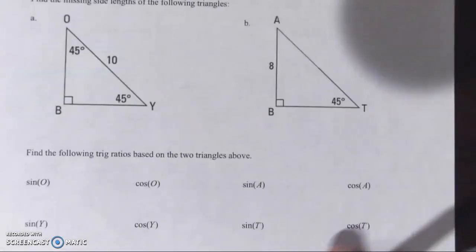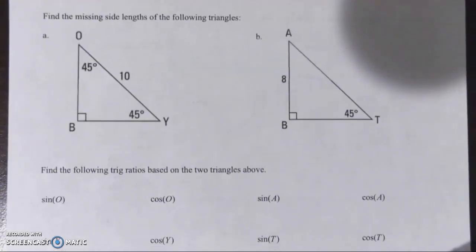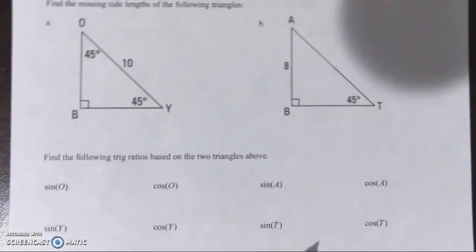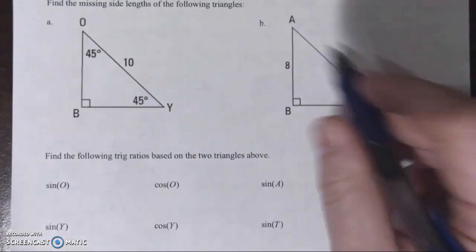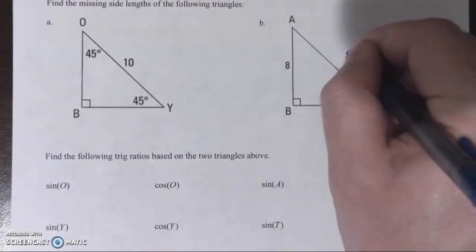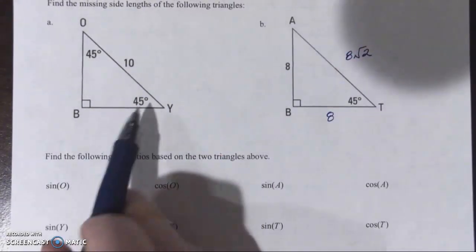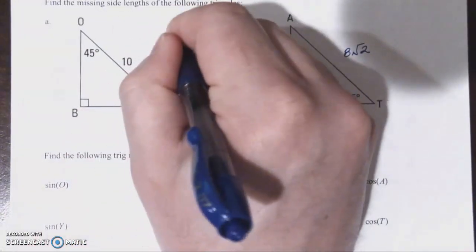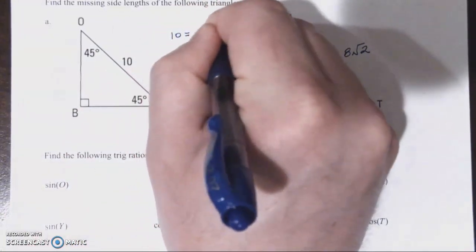Okay? We'll do something similar for a 45, 45, 90 degree triangle. Okay? So 45, 45, 90. Let's take a look at B first. That's the easy one. Leg 8, other leg 8, hypotenuse 8 root 2. Okay? Now we have the hypotenuse as 10. So remember, we would set 10 equal to our a root 2 side.